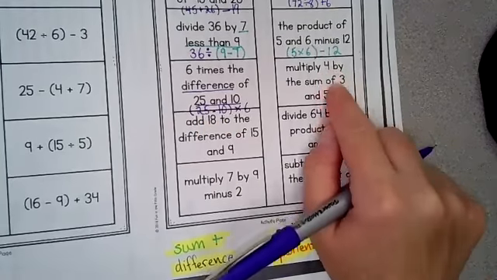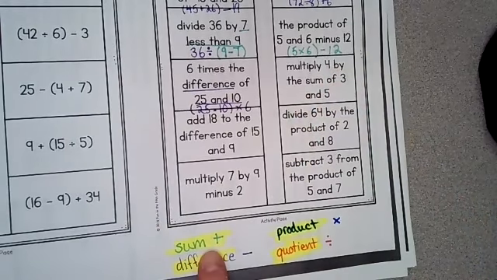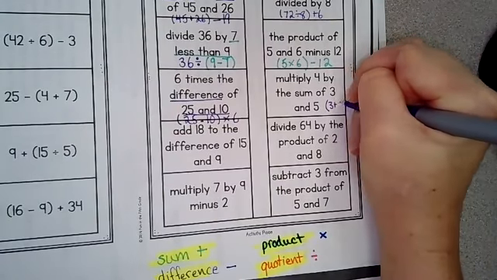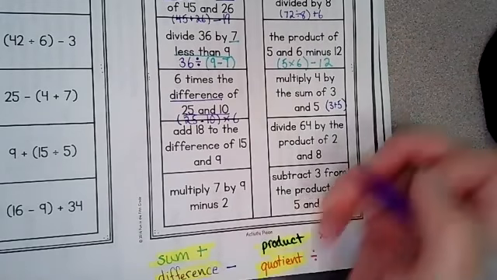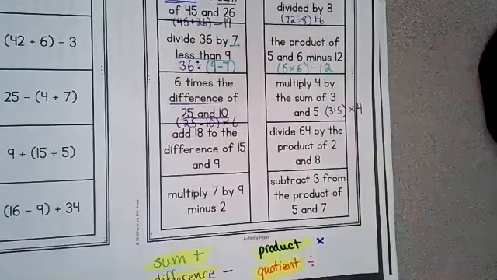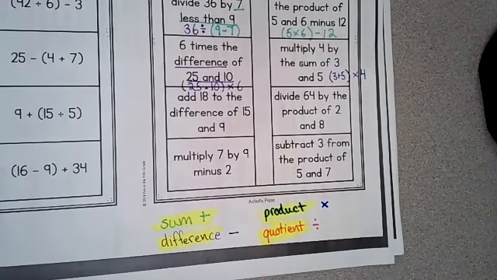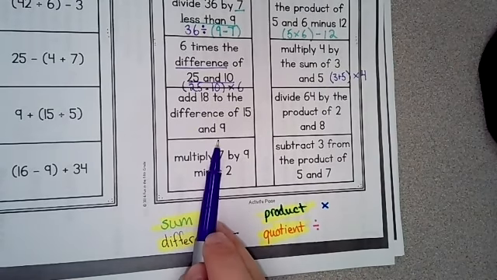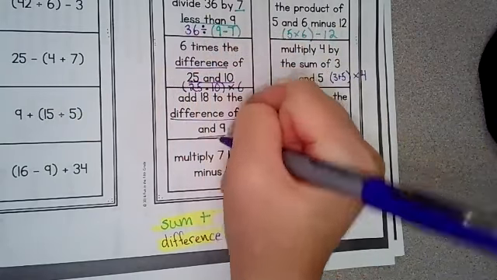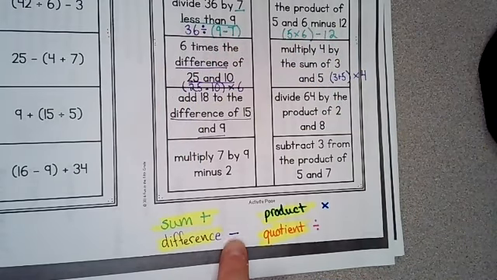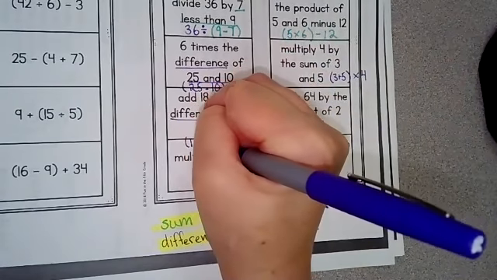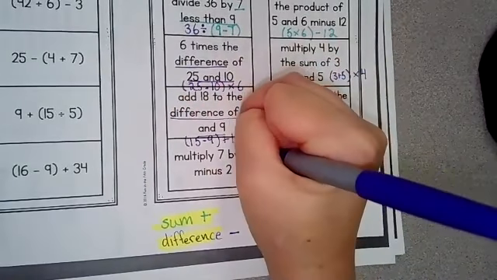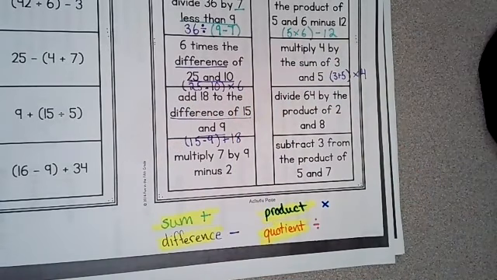Now you're going to multiply 4 by the sum of 3 and 5. We said that sum means to add. So add together 3 and 5, just like that, 3 plus 5, and then you multiply by 4. Easy enough. Down here, you're going to add 18 to the difference of 15 and 9. You have to figure out the difference of 15 and 9 first, and difference means to subtract. So you take 15 and subtract 9, and then it says add 18 to it. Miss Ross, could the 18 be at the front? Sure could.